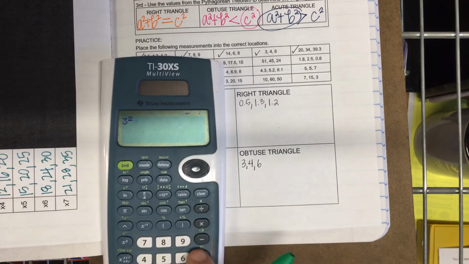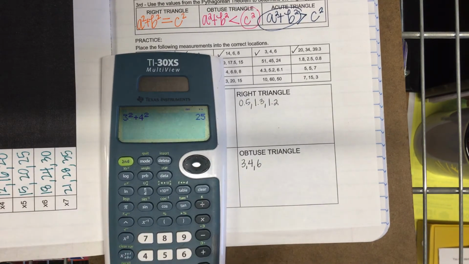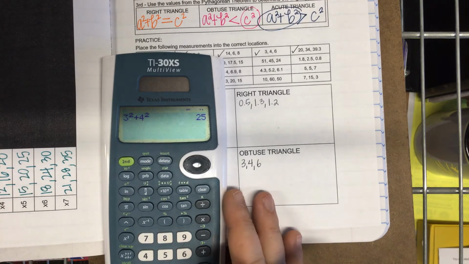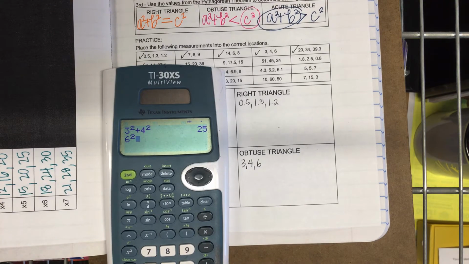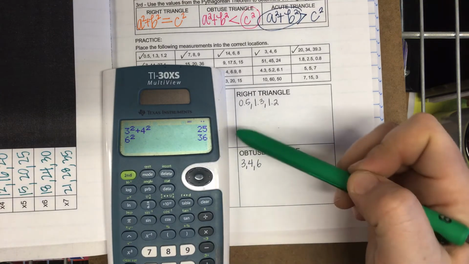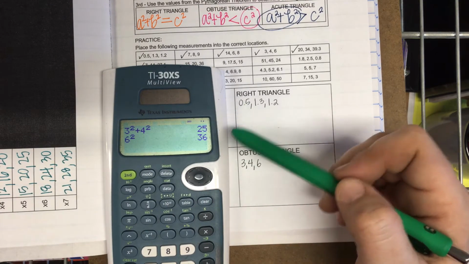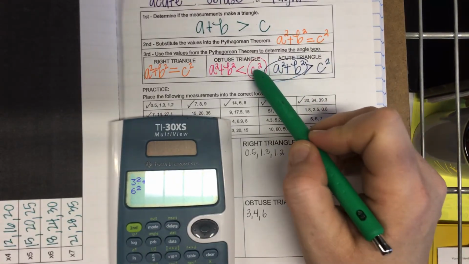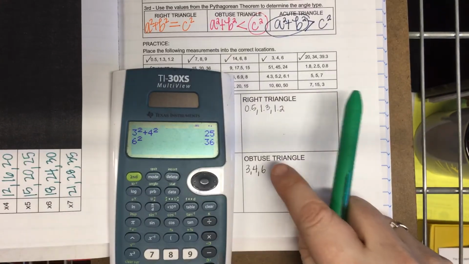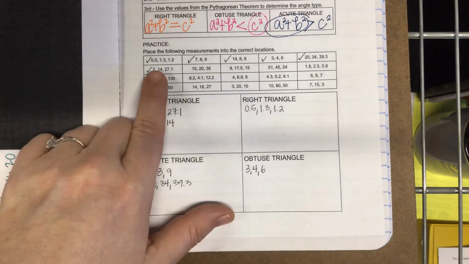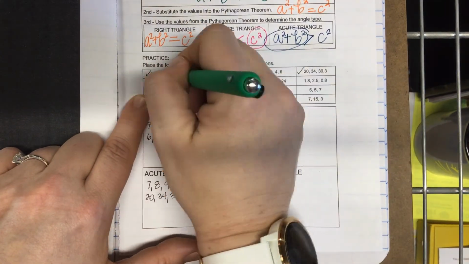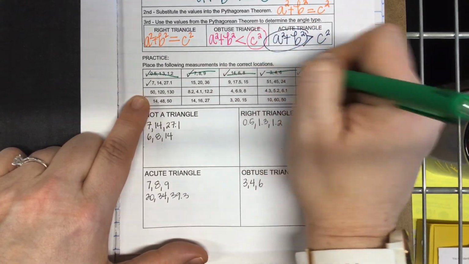3 squared plus 4 squared. And then 6 squared is my hypotenuse. My hypotenuse is bigger. It's obtuse. These 5 have been done. 1, 2, 3, 4, 5.